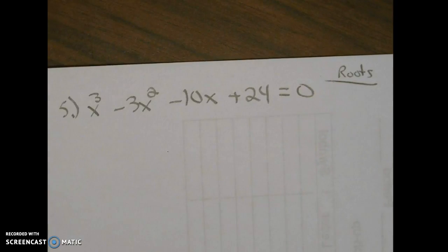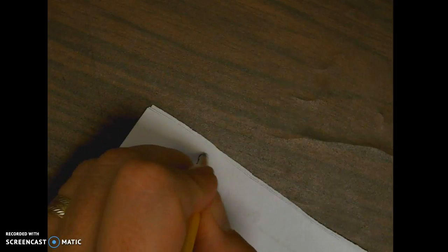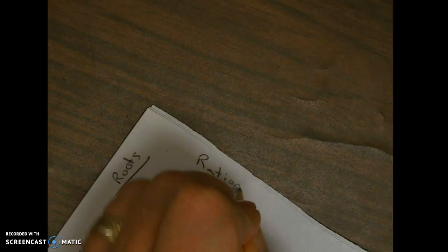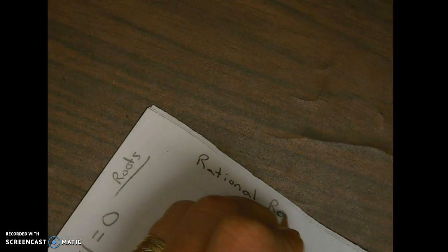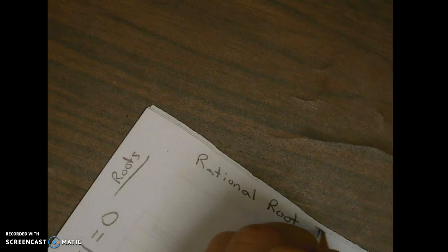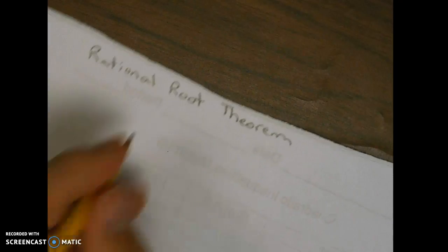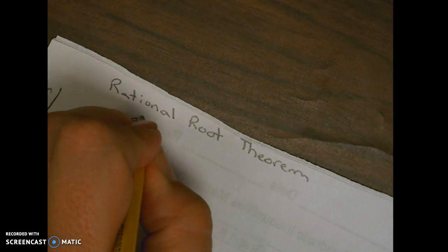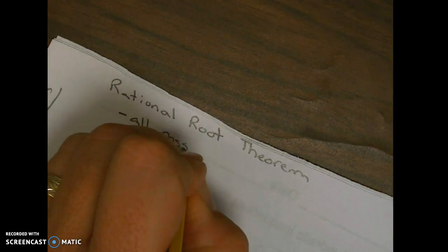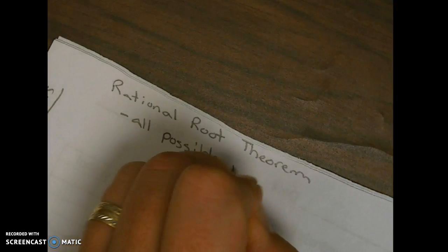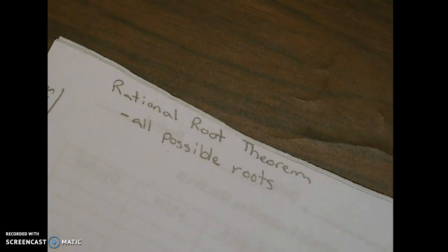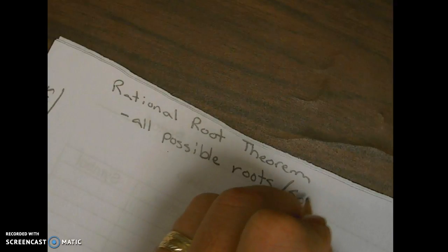So there is a rational root theorem that we can use on this. And the rational root theorem is going to give us all possible roots, aka solutions.